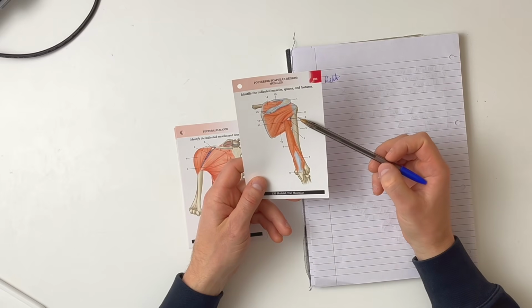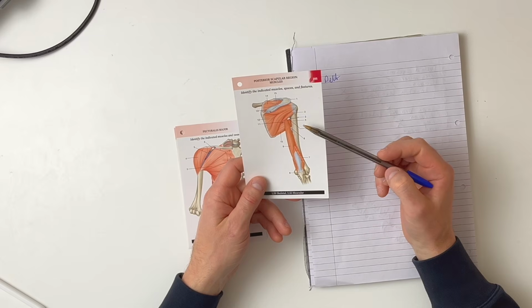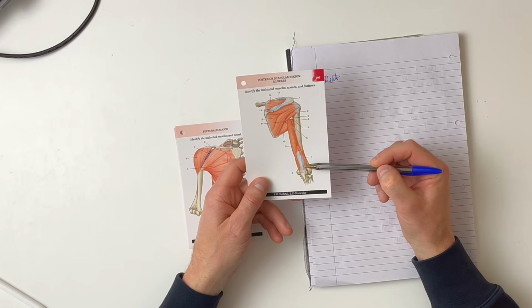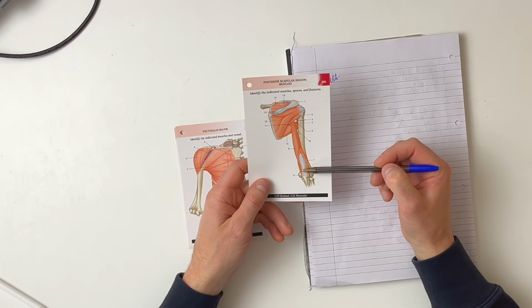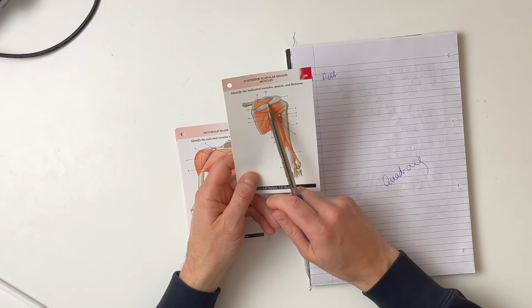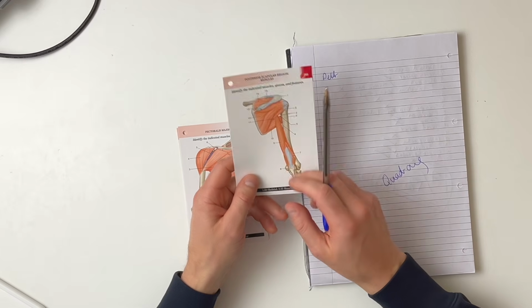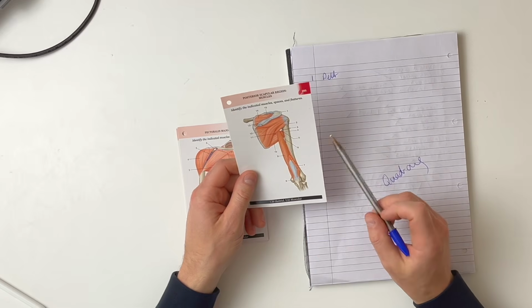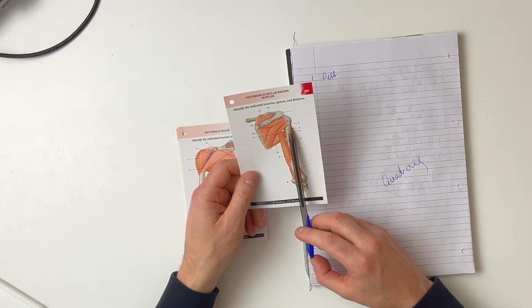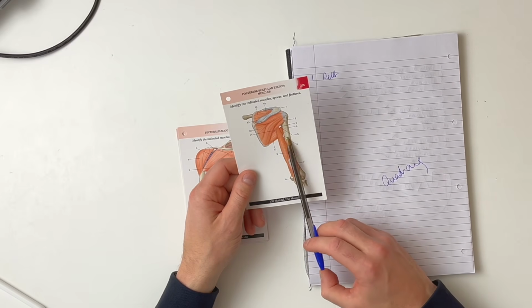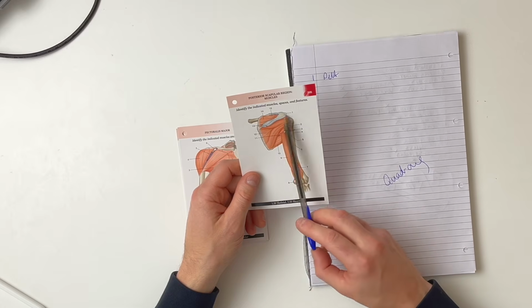This was the surgical neck of the humerus. This was the lateral head of the triceps. This was the long head of the triceps. What else did I get wrong? This was the supraspinatus notch, I think it was, number 15. Suprascapular notch. Okay, suprascapular notch. Anything else I got wrong? This was the triangular space. This was the triangular interval. And I think I've got everything else right.